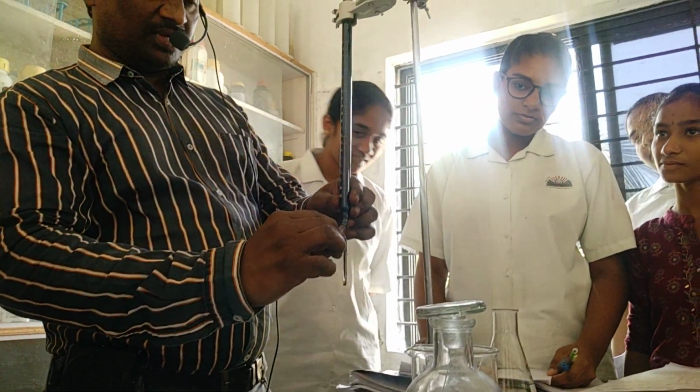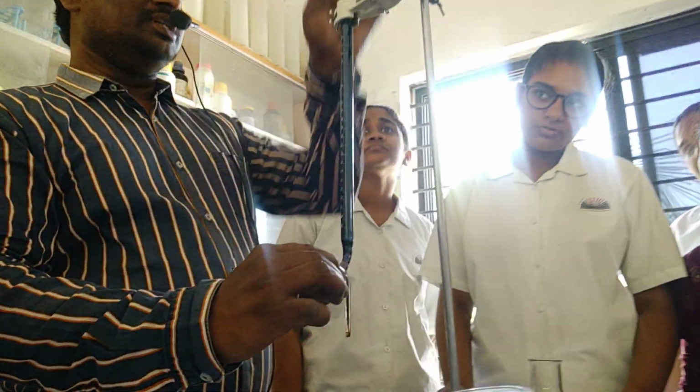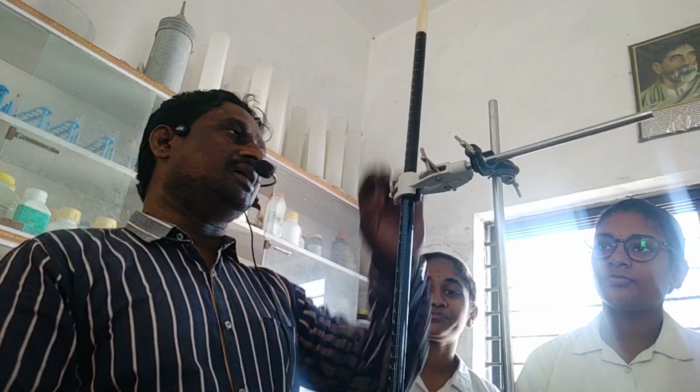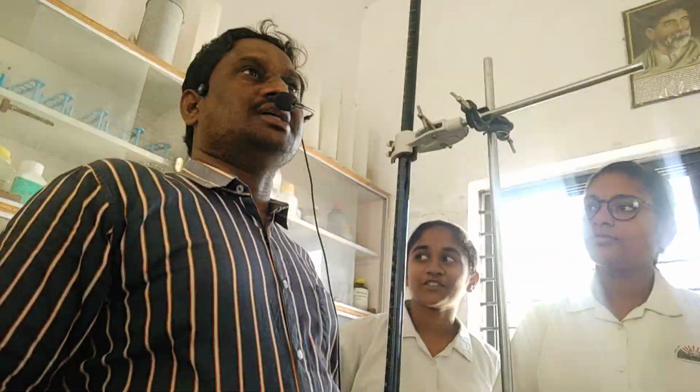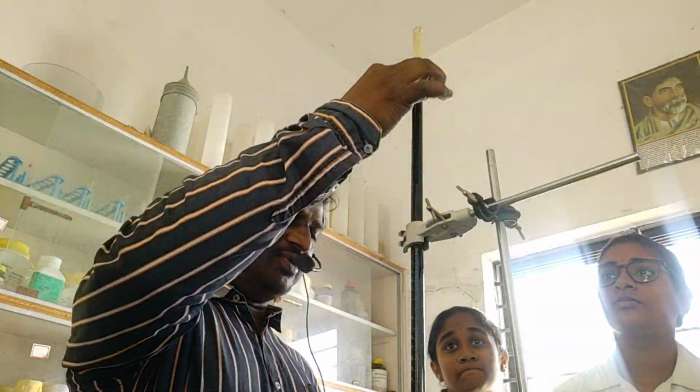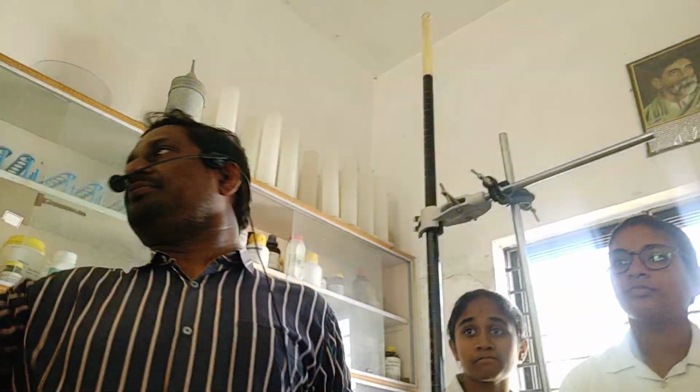So if you release this one, inside this burette KMnO4 is there. What we call this one? KMnO4, potassium permanganate. So this potassium permanganate will be filled and given to you. Okay? So there potassium permanganate is there.